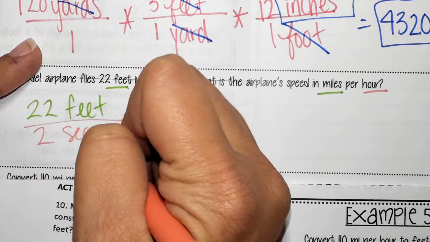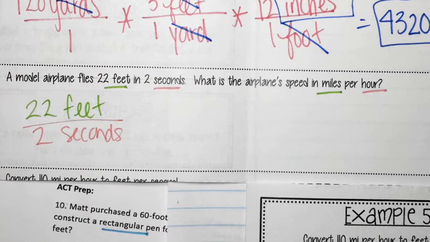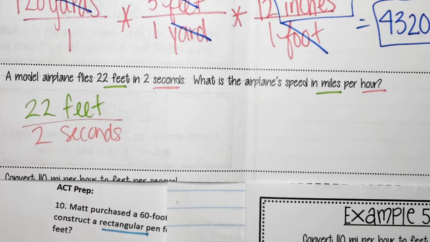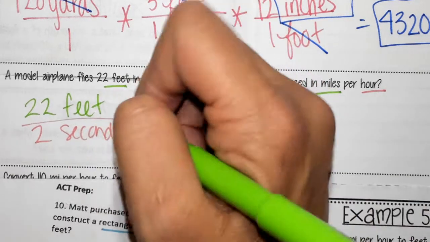Now we have 22 feet in 2 seconds. Okay, so let's start by converting feet to miles first, because that's what we're trying to do. Is everybody with me? Now that we know that 140 miles per hour means you go 140 miles in an hour.